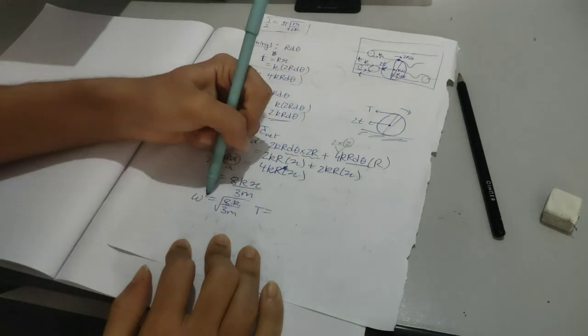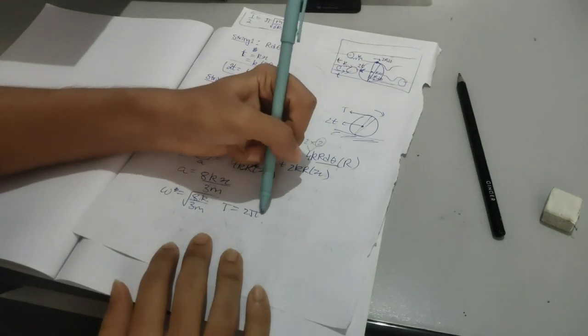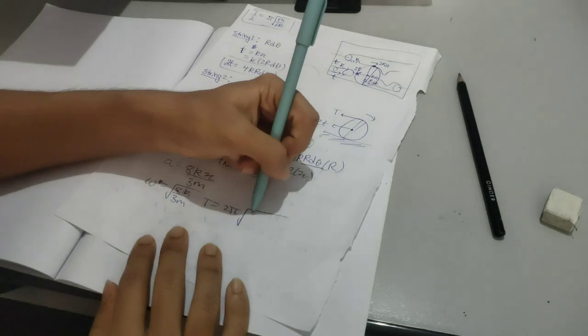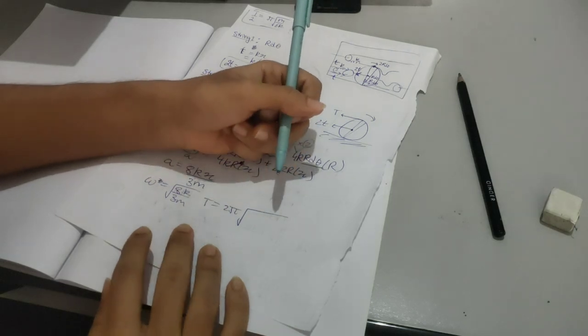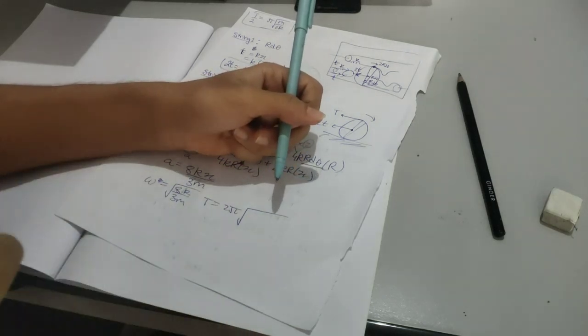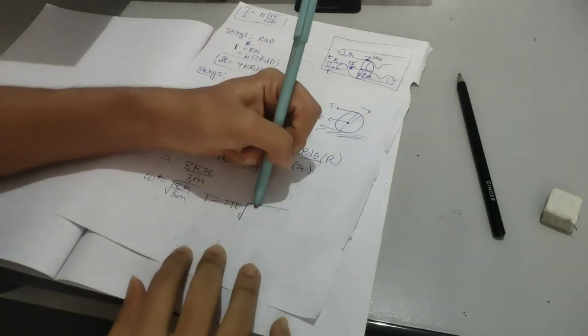So your time period is 2 pi root 3m over 8k.